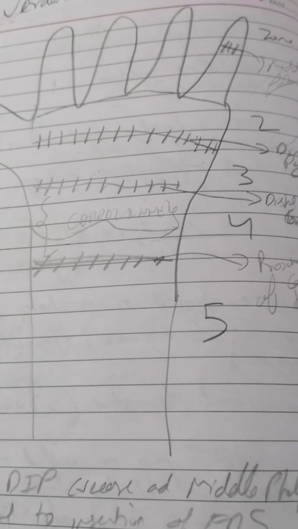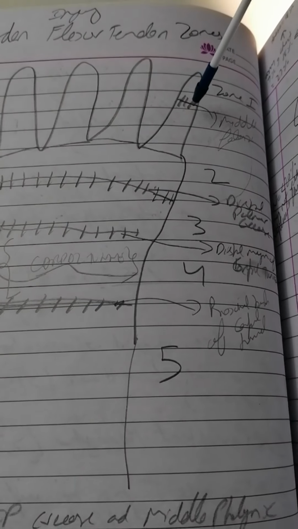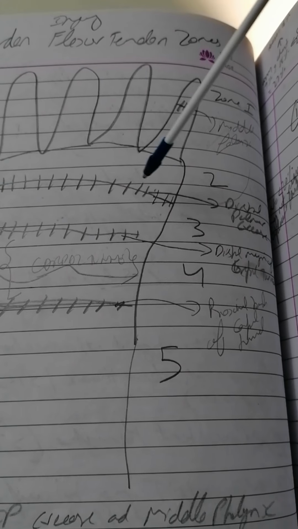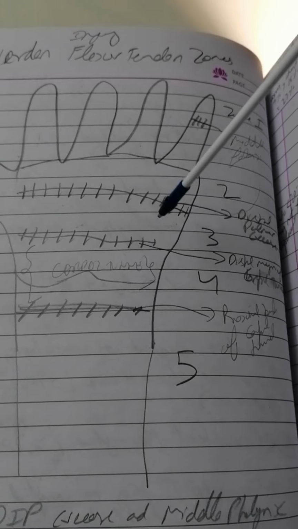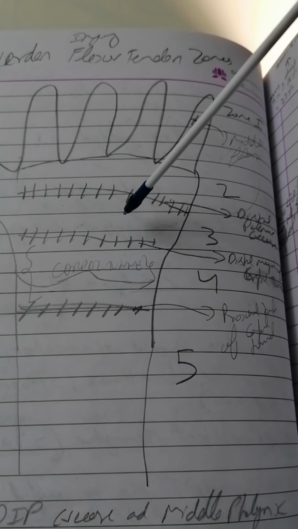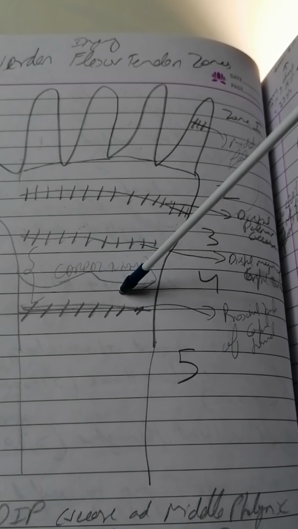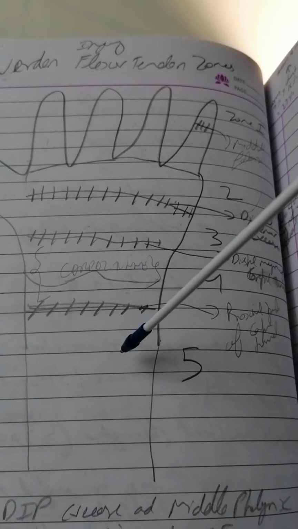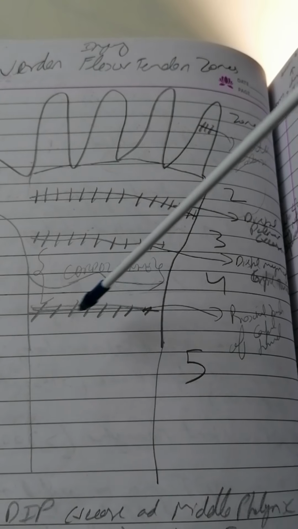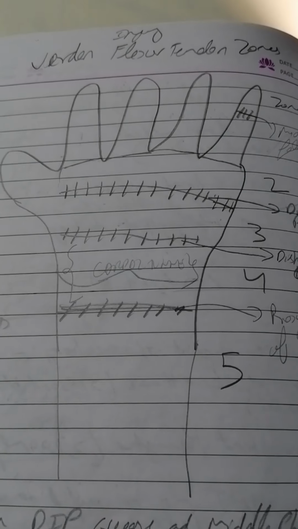A quick recap: zone 1 is from the middle phalanx distally, zone 2 from the middle phalanx till the distal palmar crease, zone 3 from the distal palmar crease till the distal margin of the carpal tunnel, zone 4 is the carpal tunnel, and zone 5 is everything proximal to the carpal tunnel.